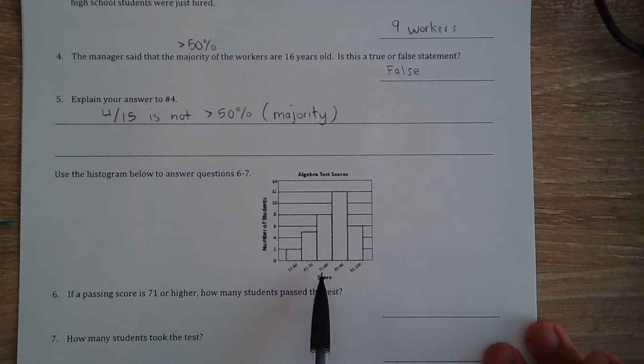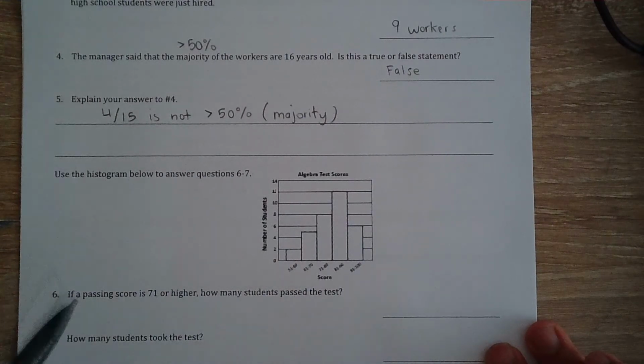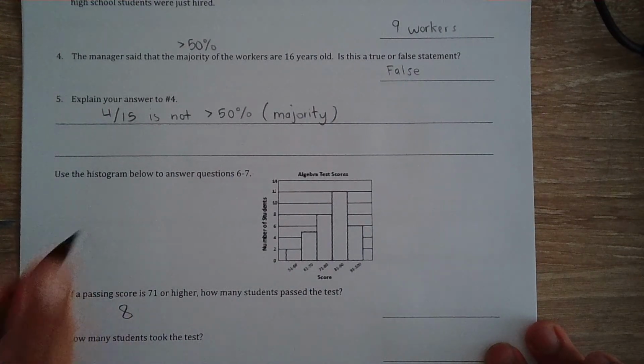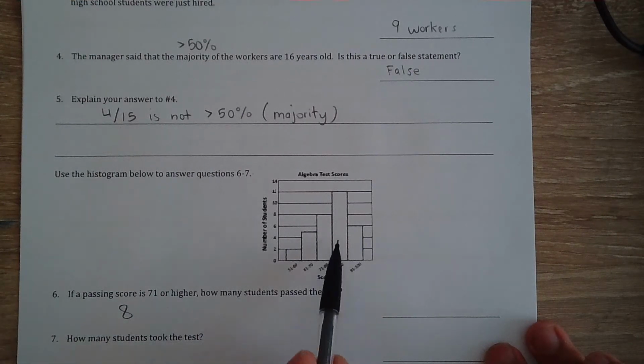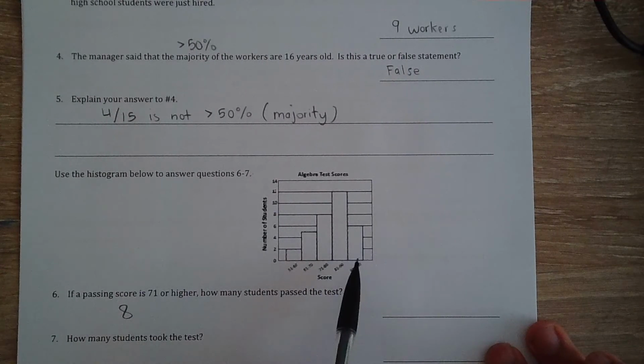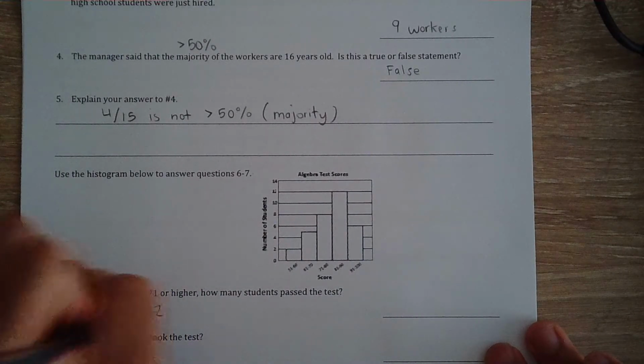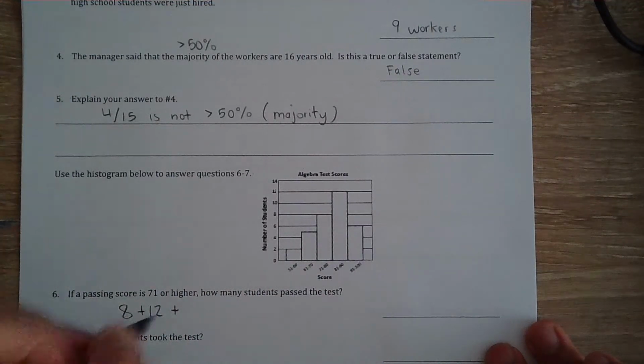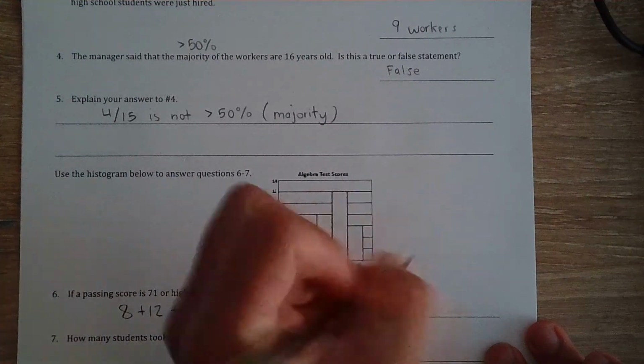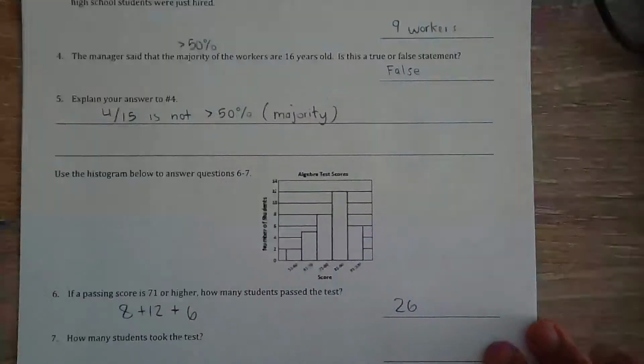So some of you may say, well, the students that have 70 through 80, that would be 8. But what else do we need to add? We also need to add this column and this column, right? Because we need all the scores that are greater than 70. Clearly, 81 through 90 is greater than 70, and 91 through 100 is greater than 70. So adding all those up, that first column would be 8. This bar is 12. And this bar would be 6. So 8 plus 12 plus 6, that gives us 26.